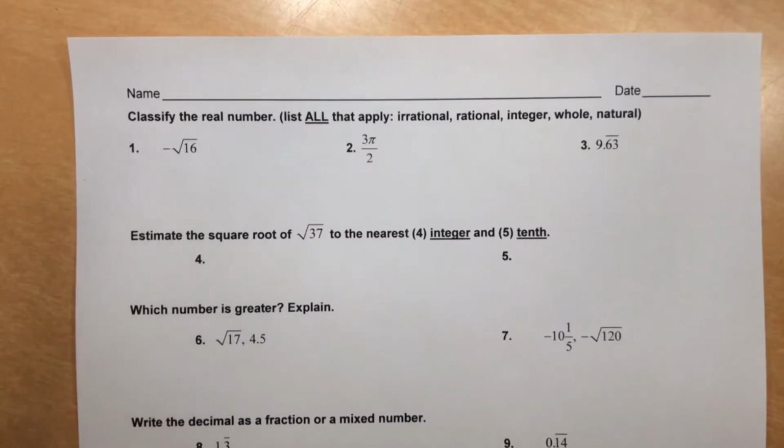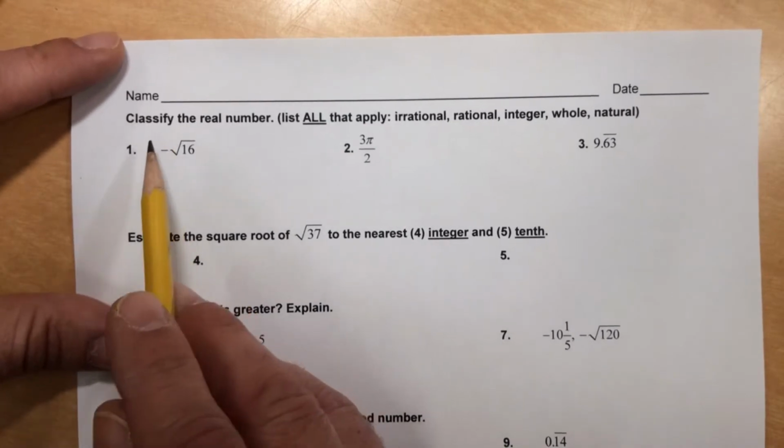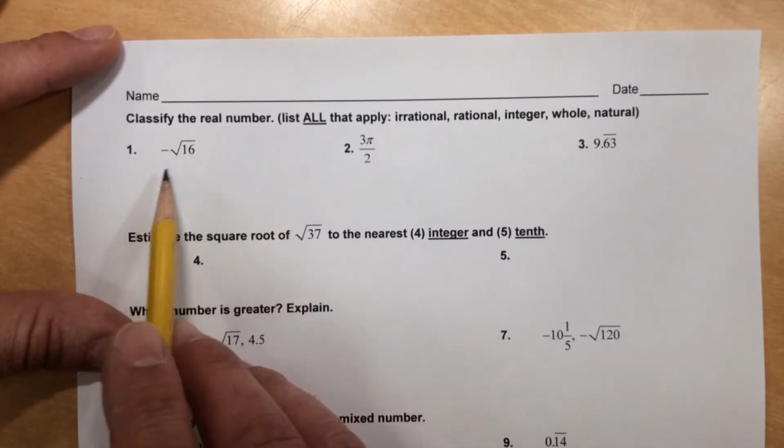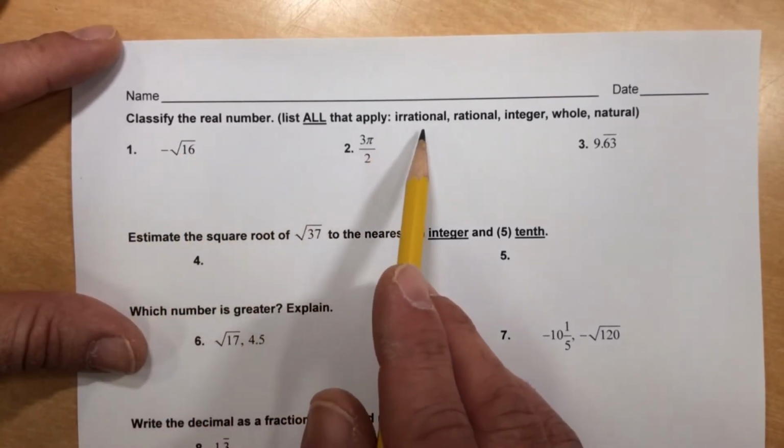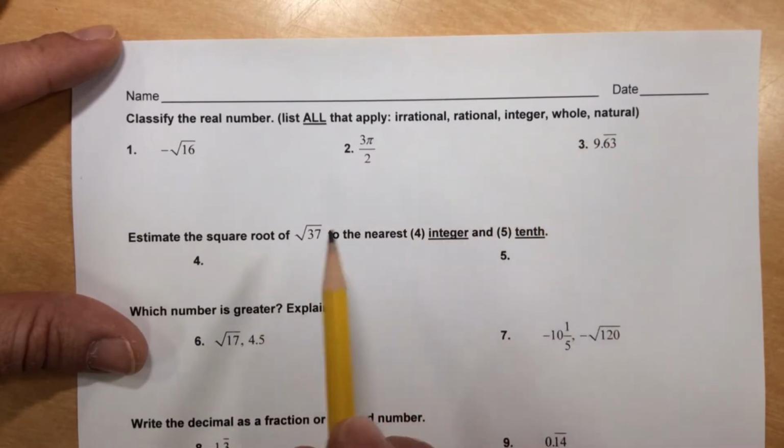Okay, here is your Chapter 14 End Quiz. And the first one says classify the real number, and you have to list all that apply. Irrational, rational, integer, whole, natural.